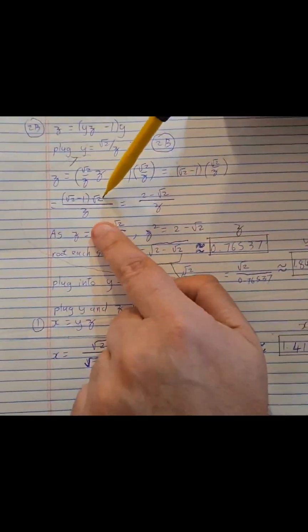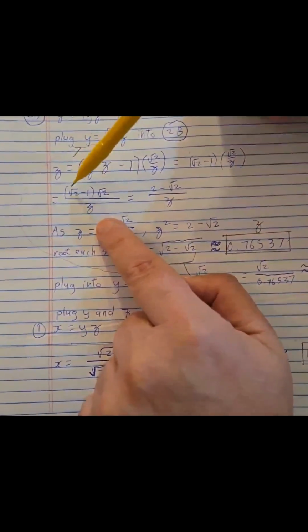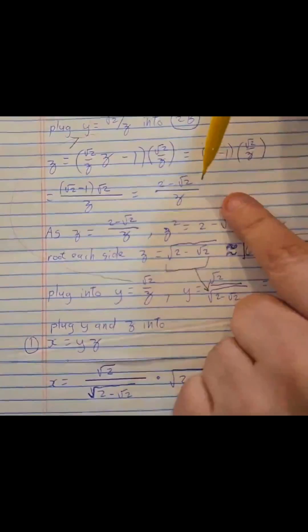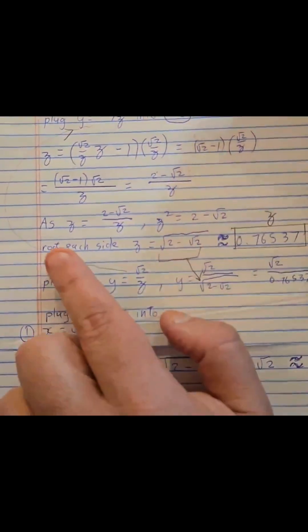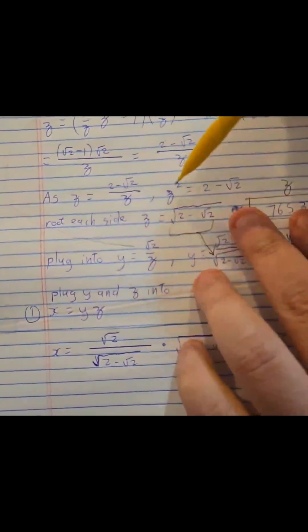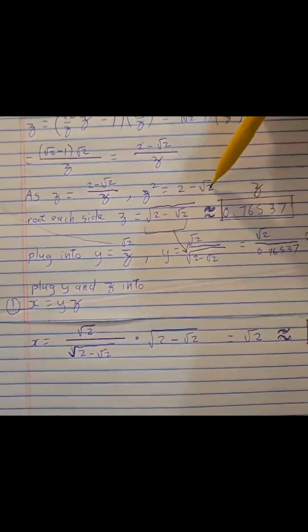I multiplied in that root 2. Root 2 times root 2 is 2, and minus 1 times root 2 is minus root 2. So as z equals 2 minus root 2 divided by z, we multiply each side by z. So z squared equals 2 minus root 2.